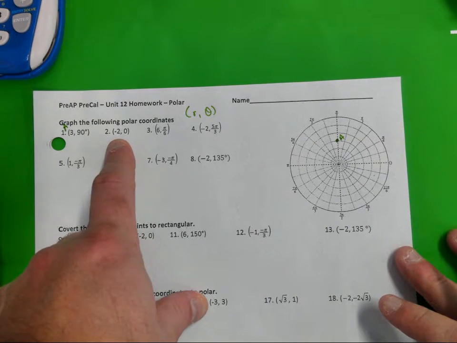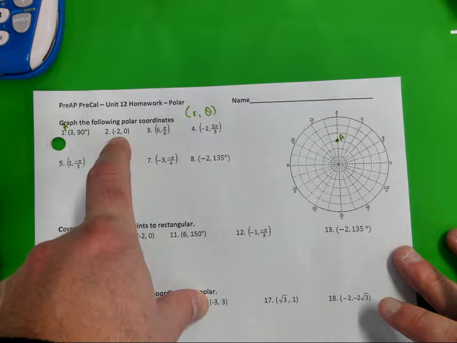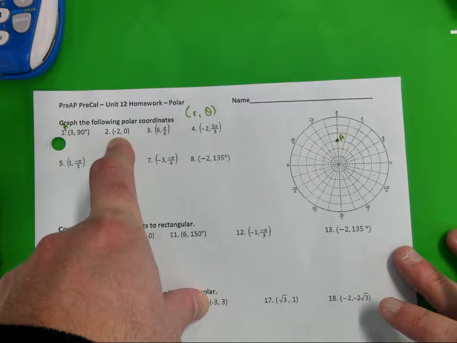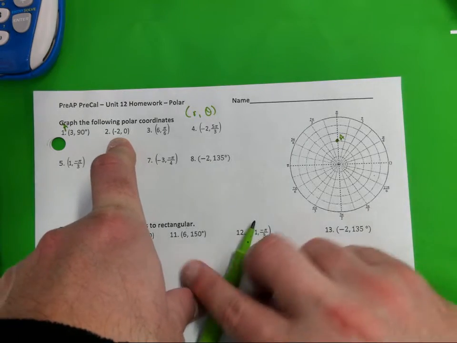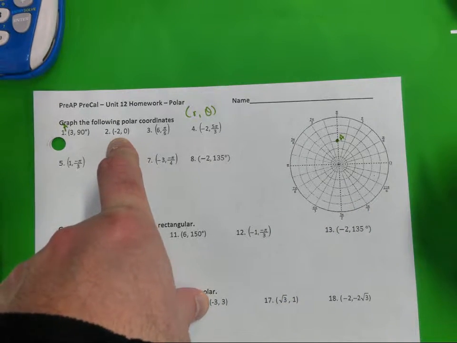Does it stand for radius? I think it stands for ring. Yeah, it's a ring, like radius from the center distance. Okay, model students, we can debate this another time.